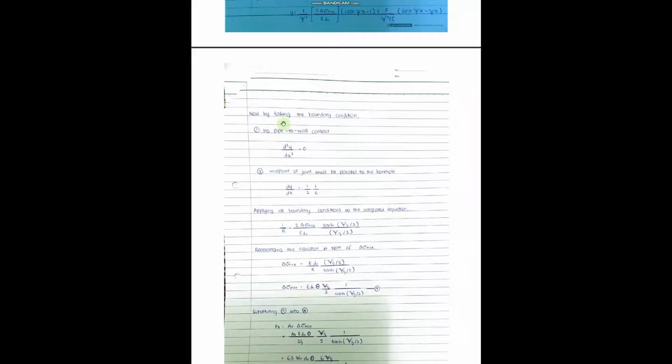Now by taking the boundary conditions, since we integrated it, we have a few constants that need to be determined. We have two boundary conditions here. The first boundary condition is that there is no pipe-to-wall contact, because we assume it's not a continuous contact with the valve bore. So the third derivative of y with respect to x equals 0, and the midpoint of the joint is parallel to the borehole, so dy/dx is equal to half of the radius of curvature.